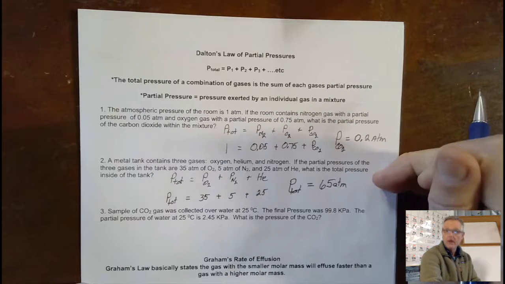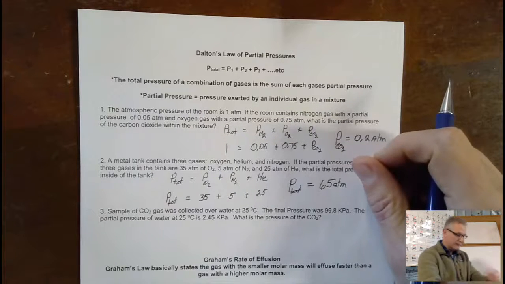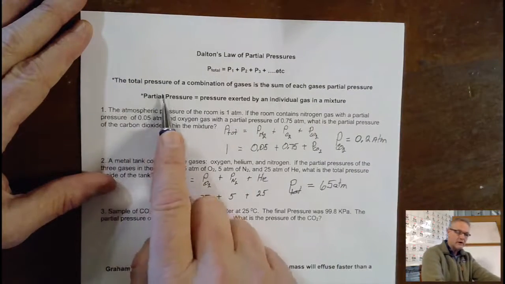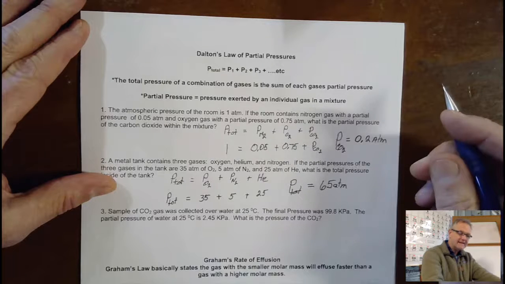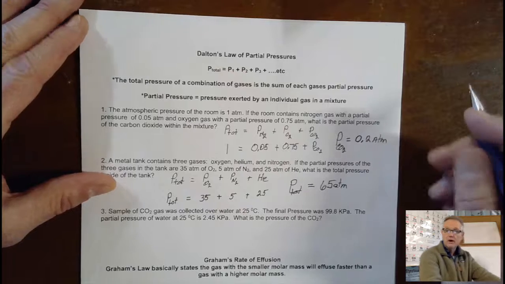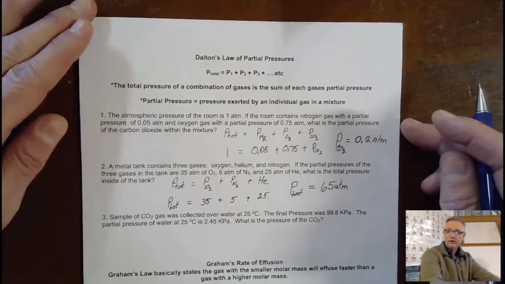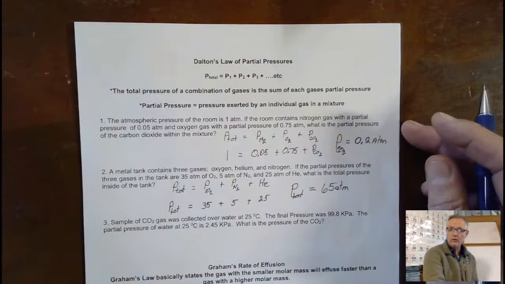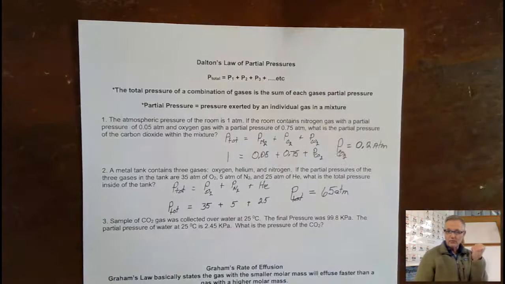So Dalton's law of partial pressures basically says that the total pressure of a combination of gases is the sum of each gas's own unique partial pressure, and all of these pressures are independent of one another. So if I have gas A right here with a partial pressure of 1, and gas B right here with a partial pressure of 2 in a container, they are independent of each other, and they are going to have a total pressure of 3.